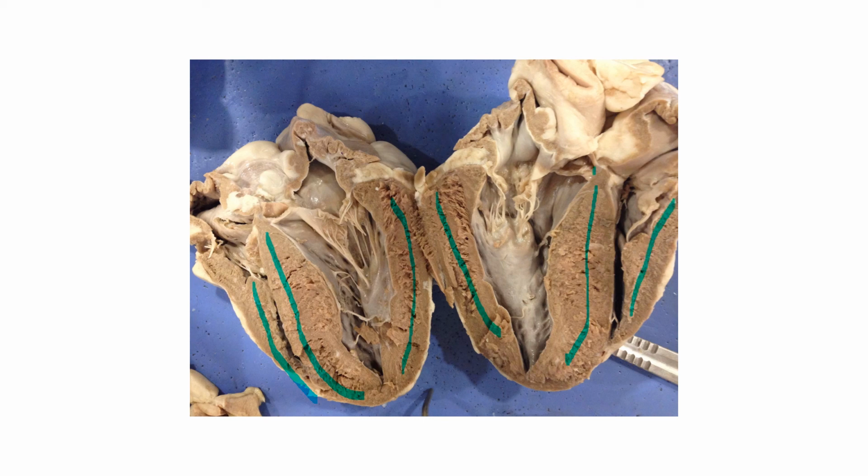Way up here, this little cusp that we can see is part of the aortic semilunar valve. How did I know that was aortic? Well, this is the left side. We don't have a good perspective of the pulmonary semilunar valve, but I will get to a picture where you can see that better. We can see chordae tendineae. We can see, in this case, the left AV valve, bicuspid or mitral.